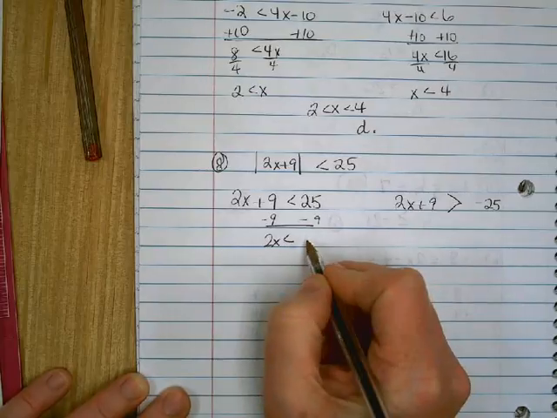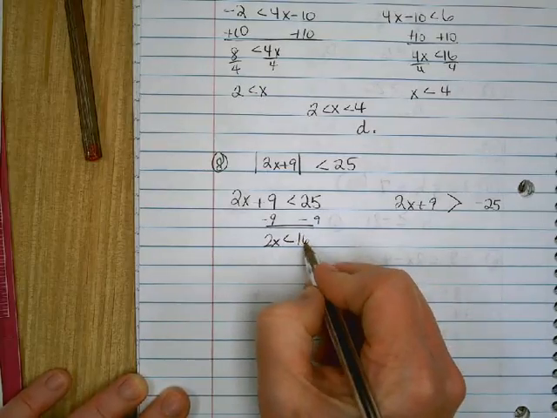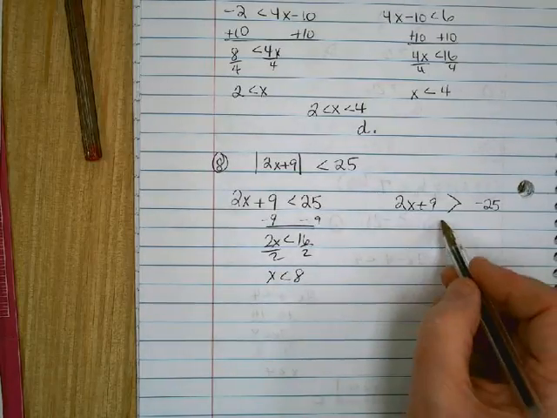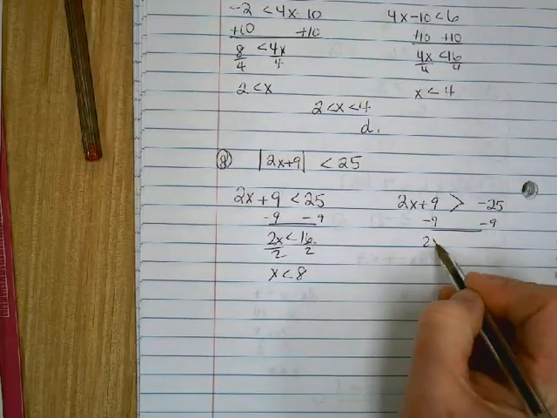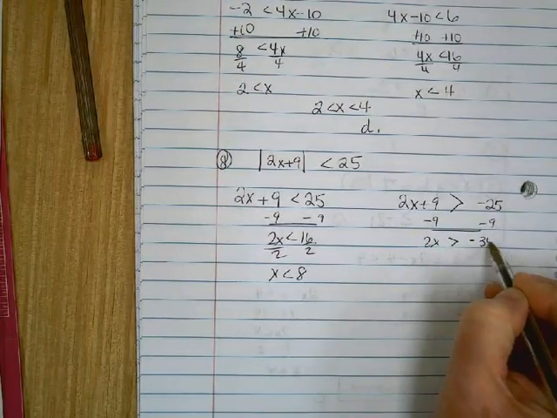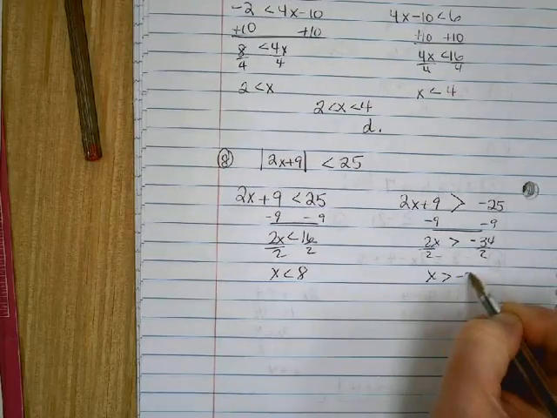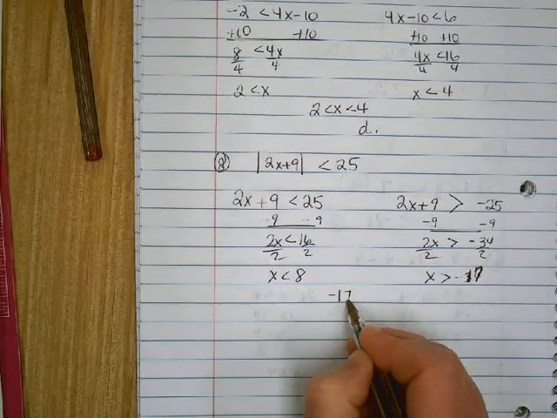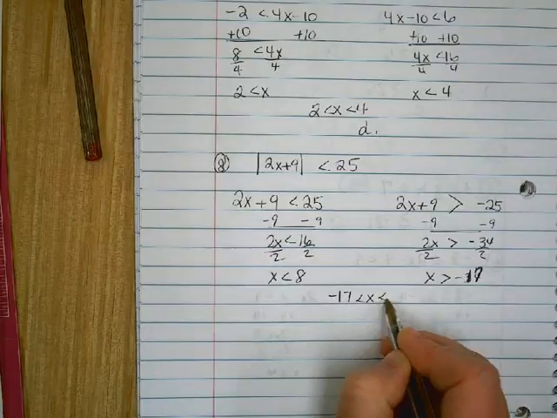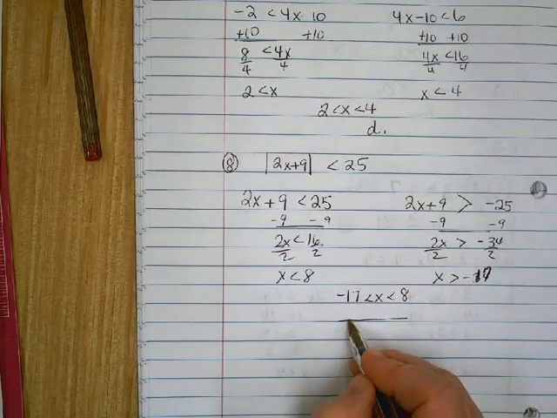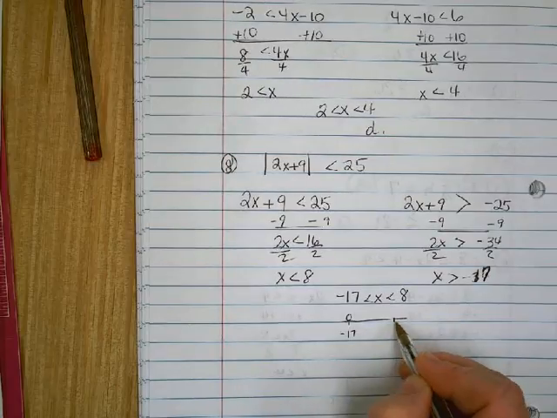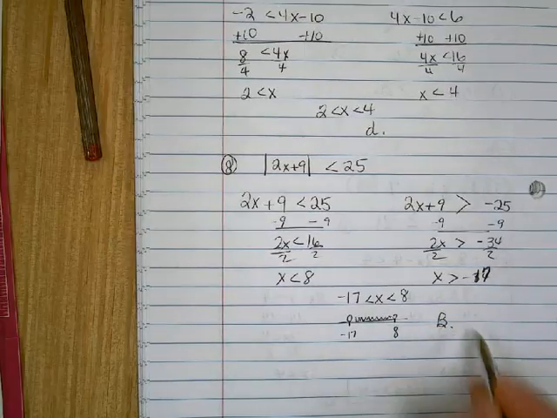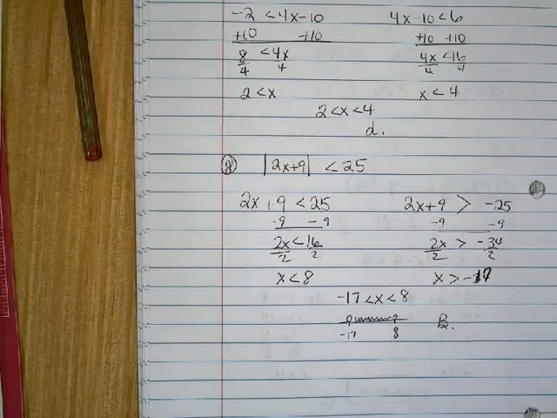What's 25 minus 9? Divide by 2. X is less than 8. And then over here, what's that, 34? X is greater than negative 34. No, 17, when you divide it, 17. So there's negative 17 is less than X is less than 8. It's going to be graphed at negative 17, it needs to be an open circle. At 8, it needs to be an open circle, and it's shaded in between, and that's answer choice B. Any questions on number 8?